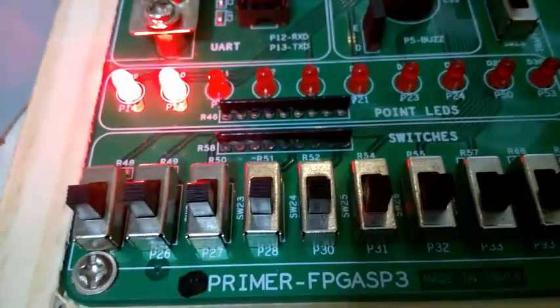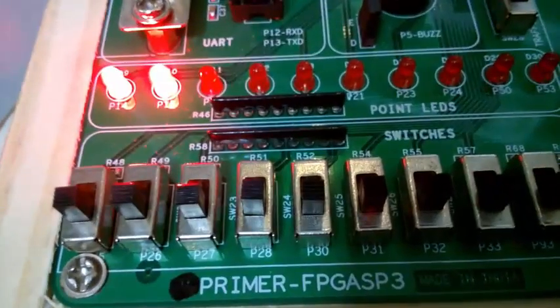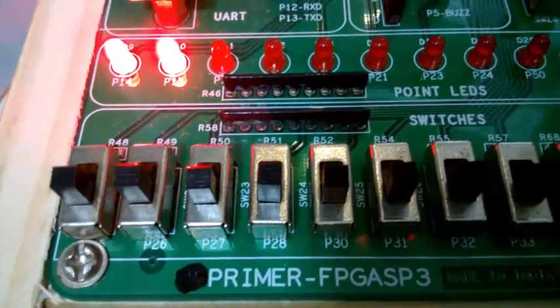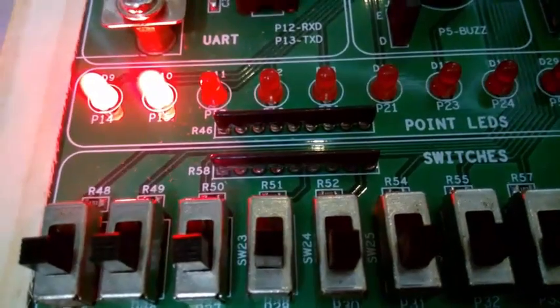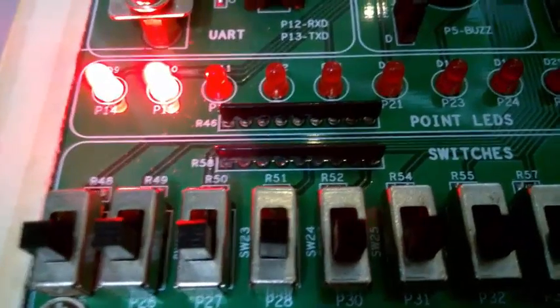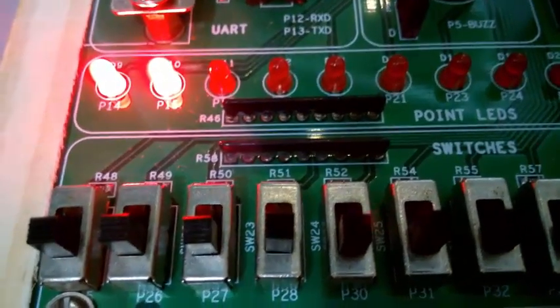Here P26 and P27 are inputs. P26 corresponds to A, P27 corresponds to B, and we do have the corresponding outputs at P14, 15 and 17. P14 is for Y AND, P15 is for Y OR, and P17 for NOT of A.